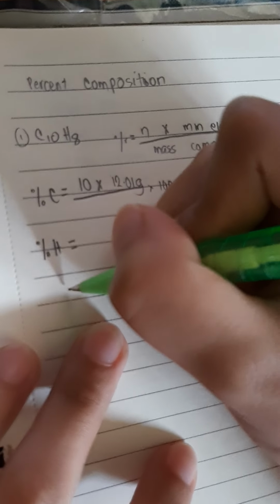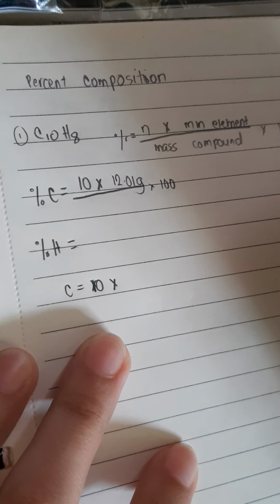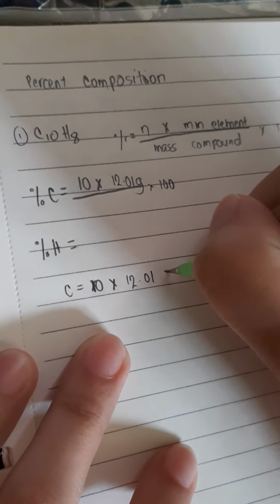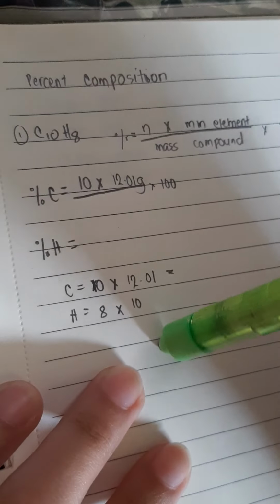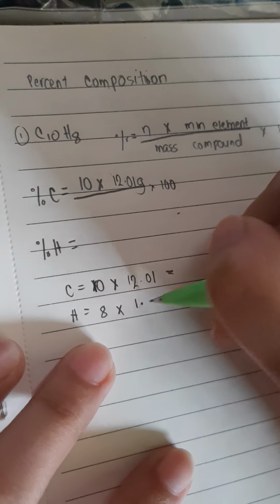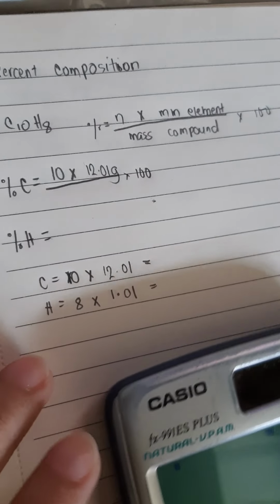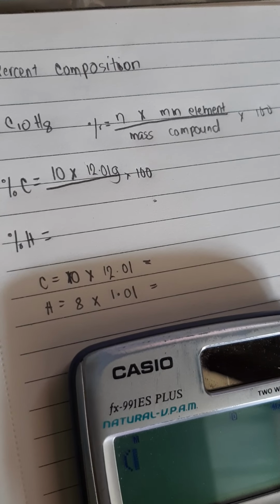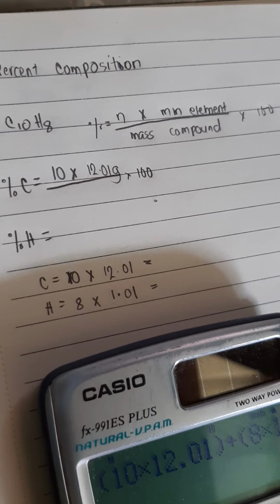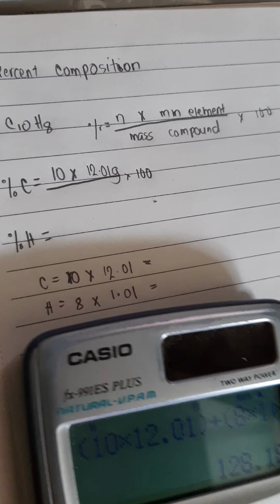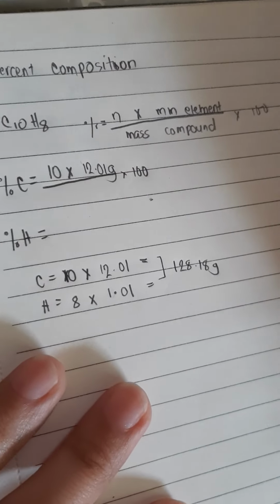Remember, in naphthalene we have 10 carbon, multiplied by the molar mass of carbon, 12.01. Then we have 8 hydrogen multiplied by its molar mass, 1.01. So 10 times 12.01 plus 8 times 1.01 equals 128.18. This is the molecular mass, 128.18 grams, the mass of the compound.